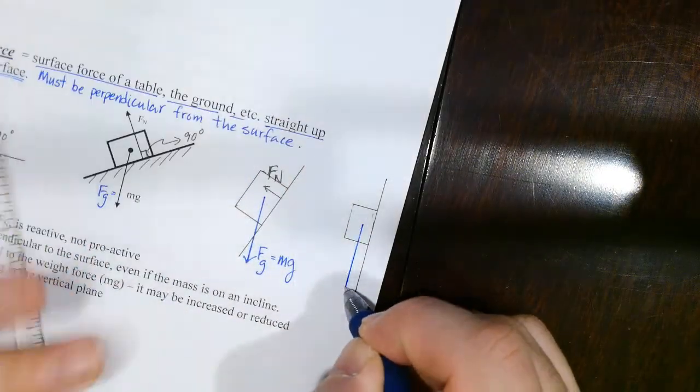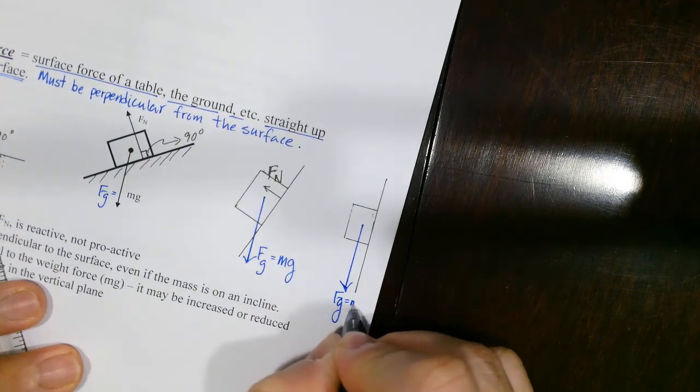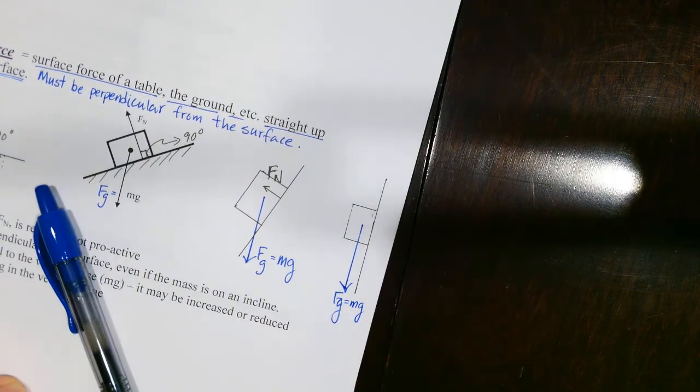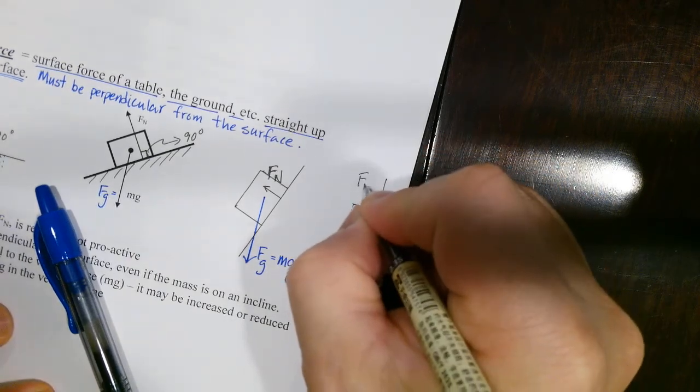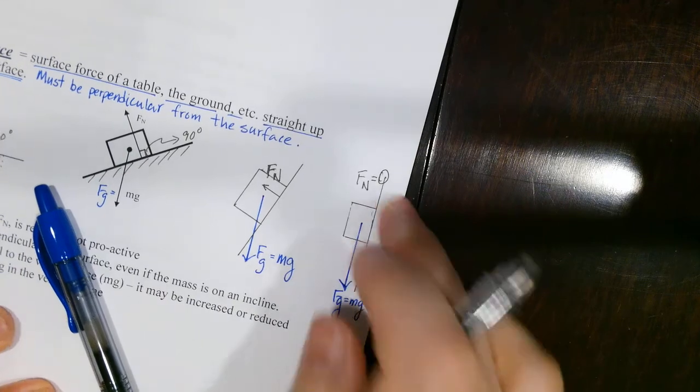Your Fg is still straight down. But your F normal is equal to 0 in this case.